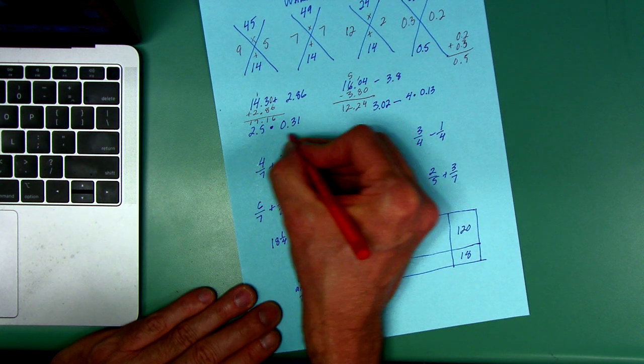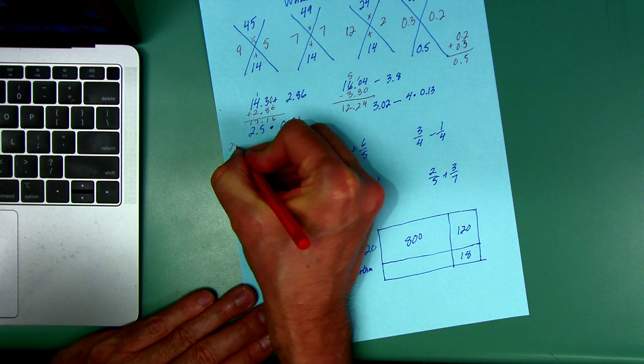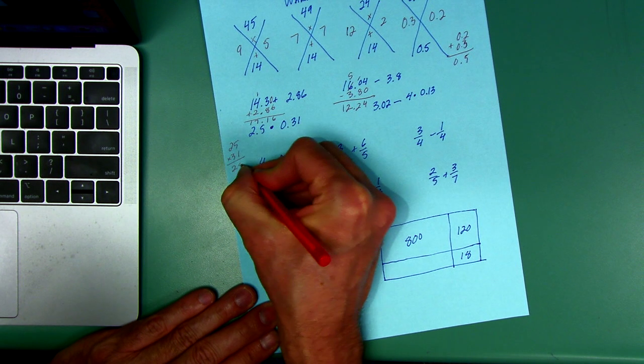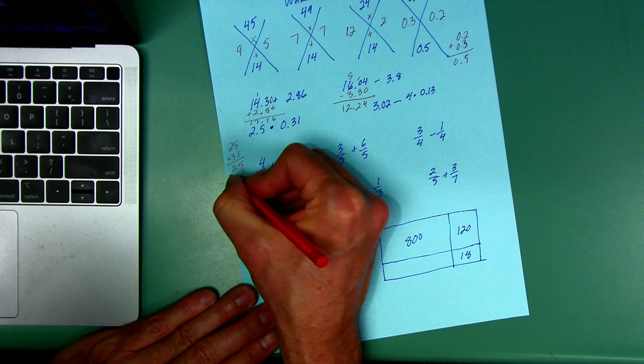Okay, when I multiply, I'm pretending there's no decimal and multiplying, right? 1 times 25, put a placeholder, 3 times 25 is 75.